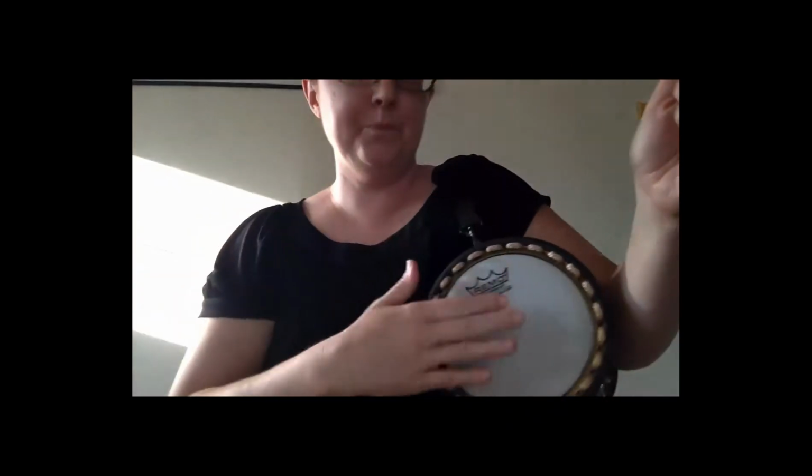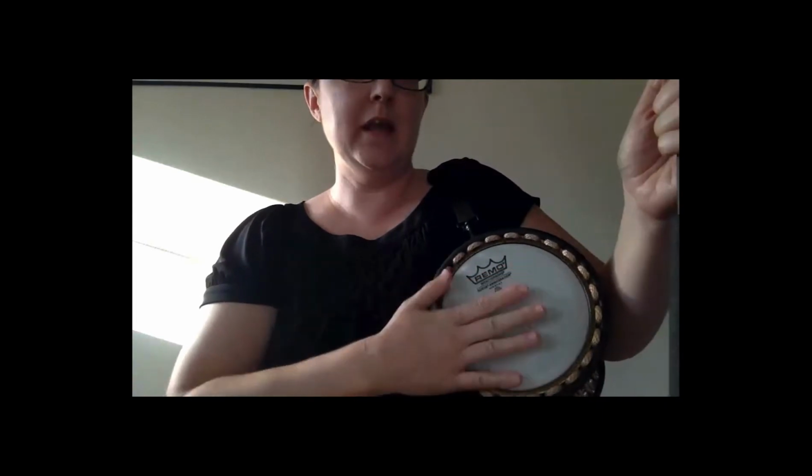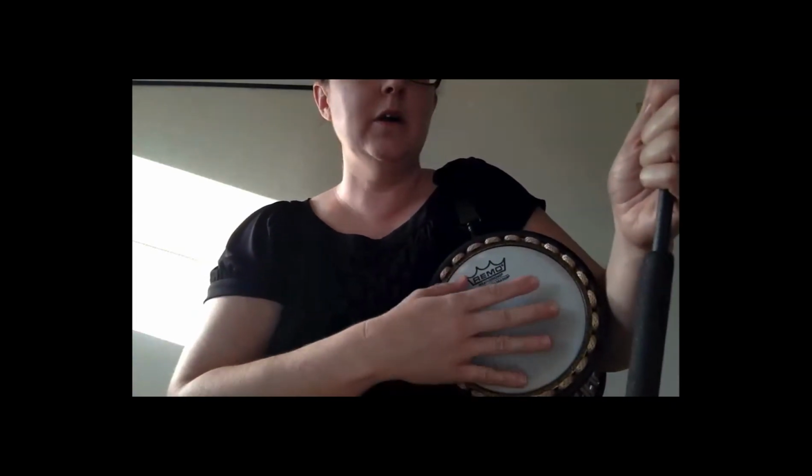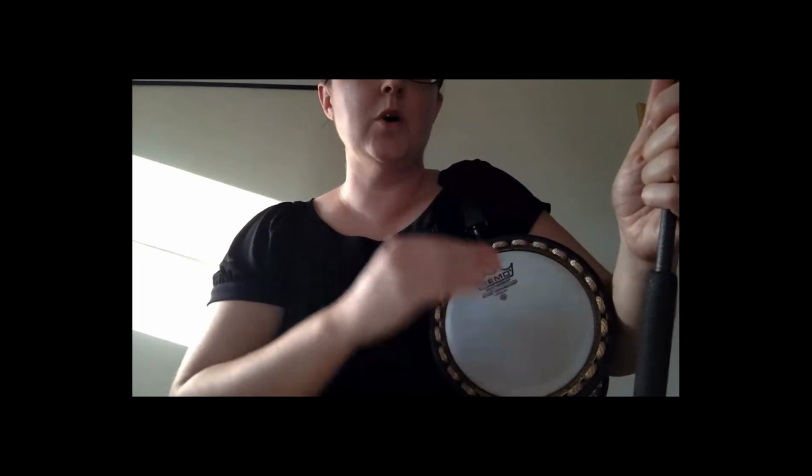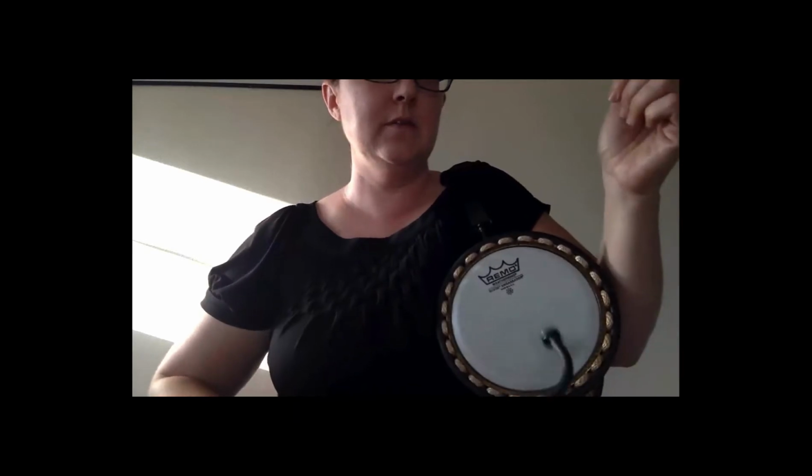And when that happens, the mallet or the hand, however you are making contact, will vibrate with shorter waves. And so essentially, the shorter the waves, the higher the pitch.